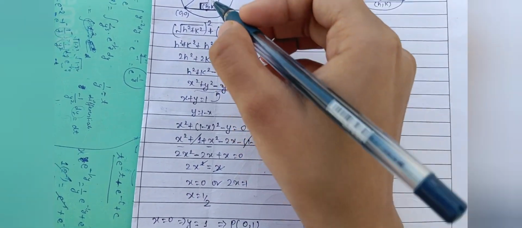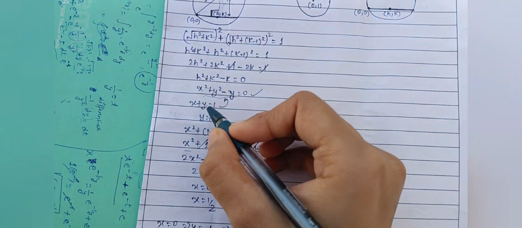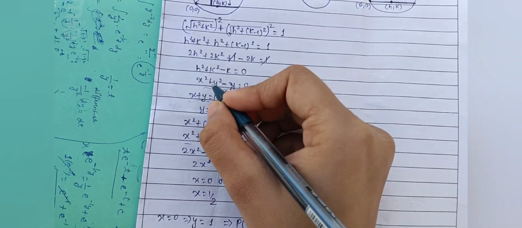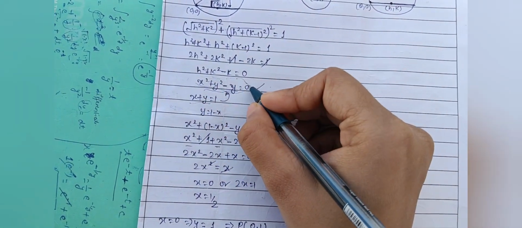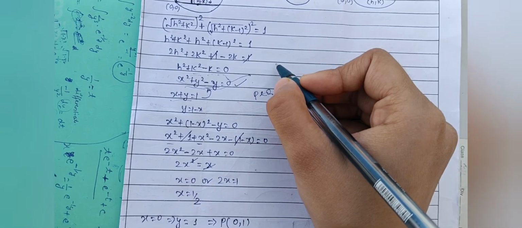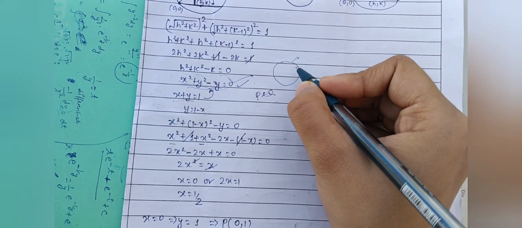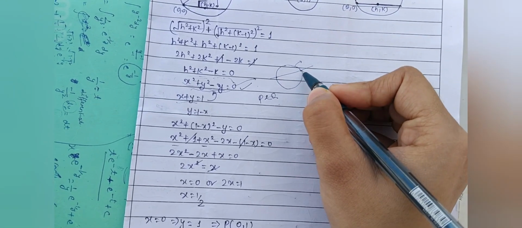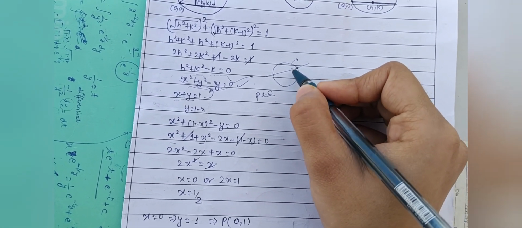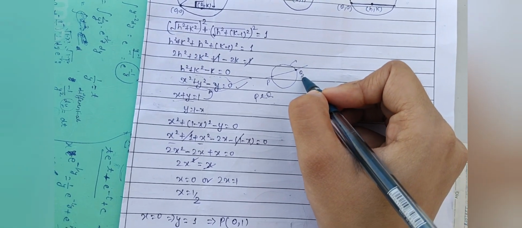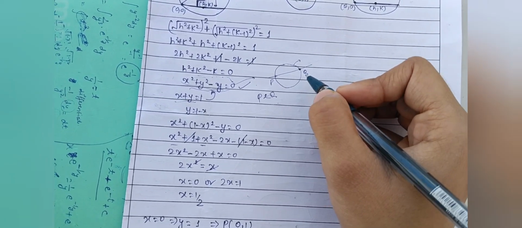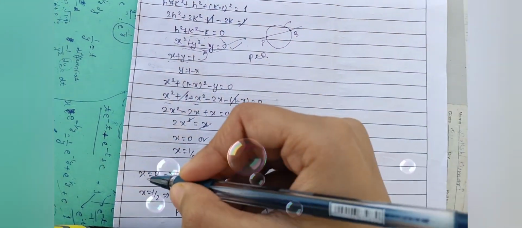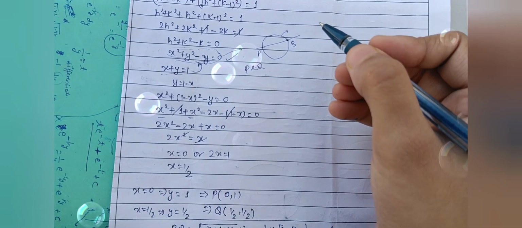The question was saying that the locus of this midpoint intersects the line x plus y is equal to 1 at 2 points, p and q. This is somewhat like the equation of a circle. That means the locus of the midpoint of the chord was a circle, and of course since it's a circle, it will intersect the line x plus y is equal to 1 at 2 points. So from here we will get the 2 points, p and q. Once we find p and q separately, we can easily calculate the distance pq, which is what is being asked in the question.